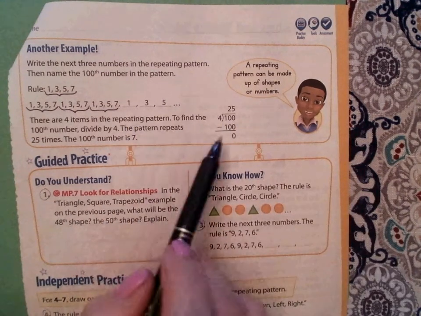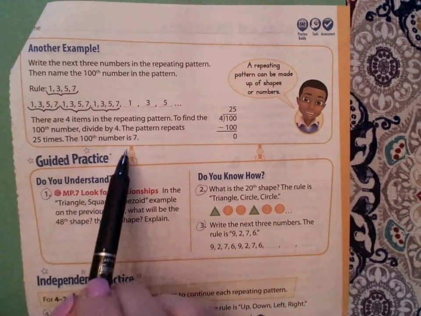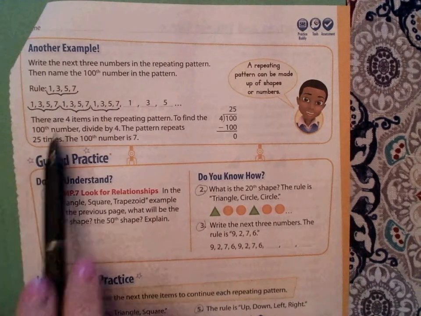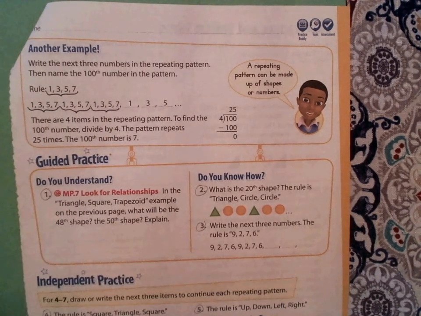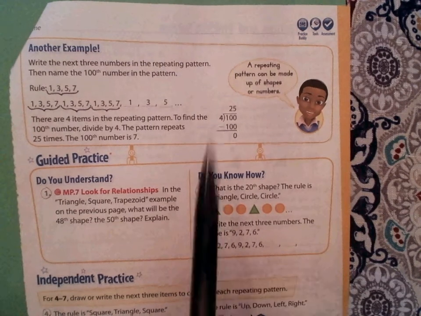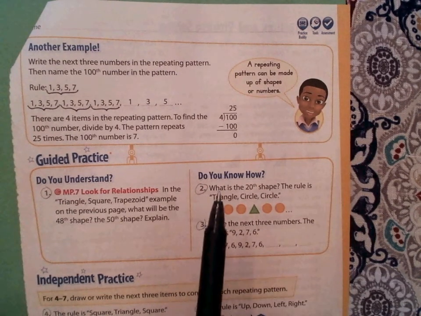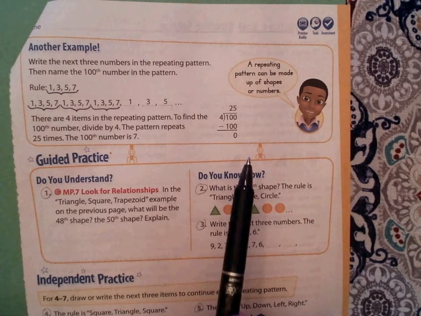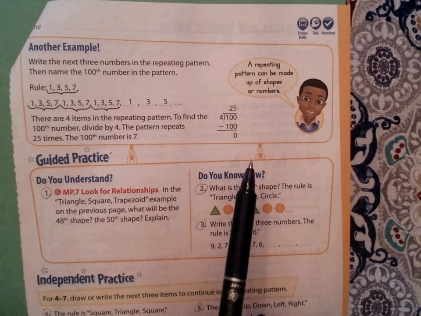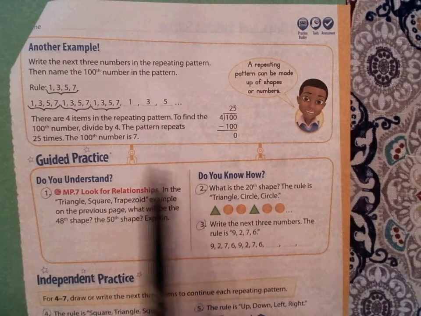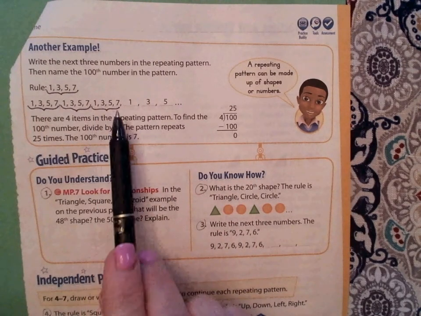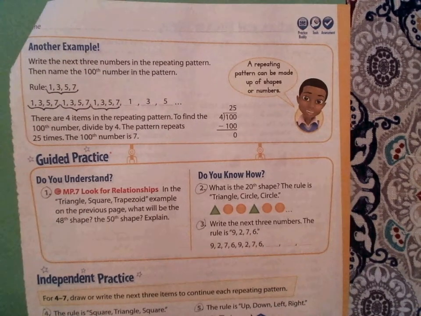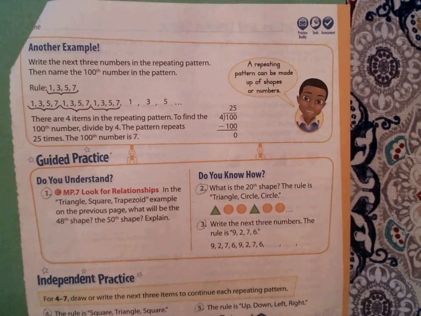That means that the last number that was written was a 7. So that's why we're dividing by 4. To find the 100th number, you divide by 4, and the pattern repeats 25 times. So if I repeat this exactly 25 times, the last number I'm going to be writing is a 7, which would be my 100th number.